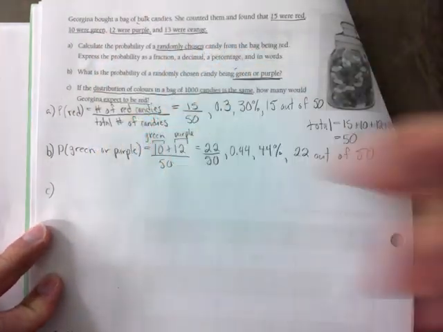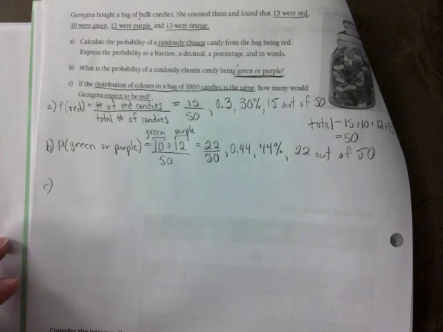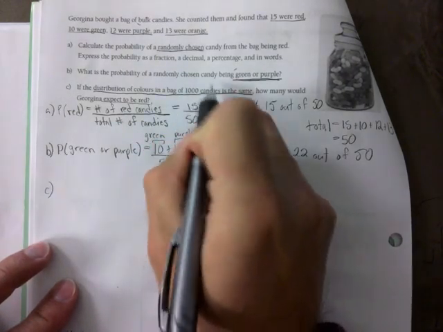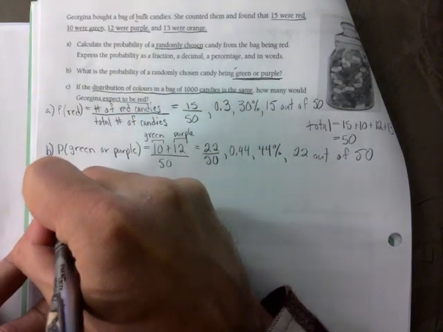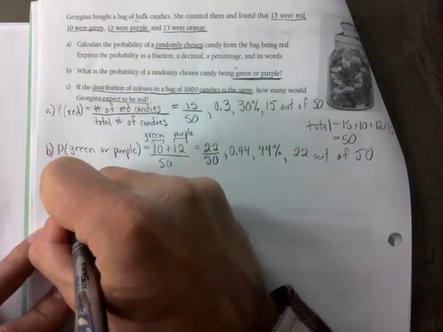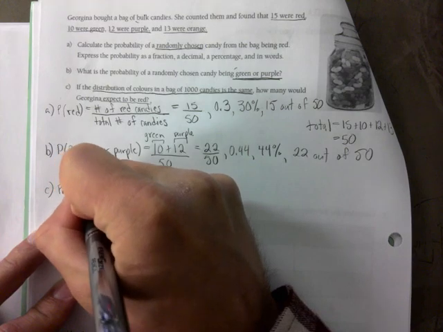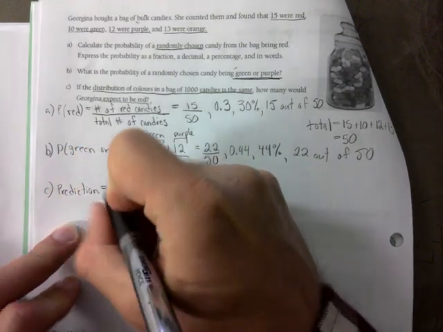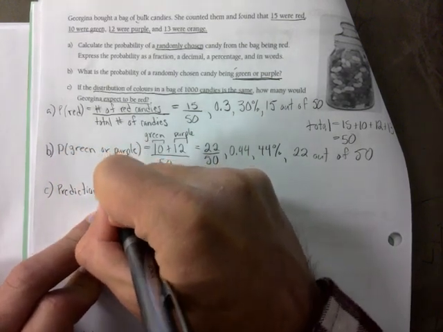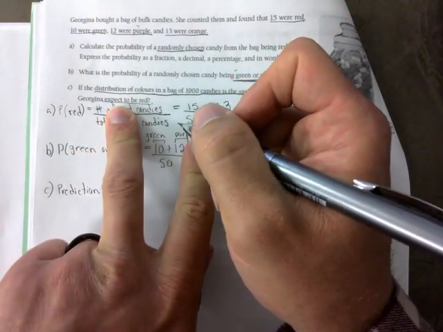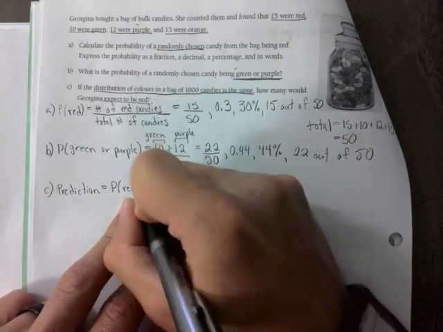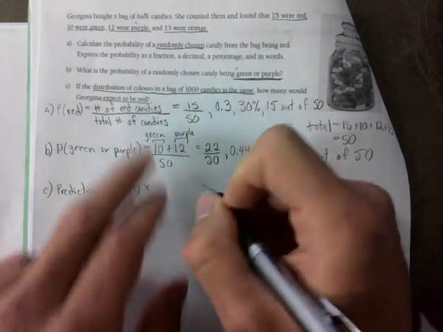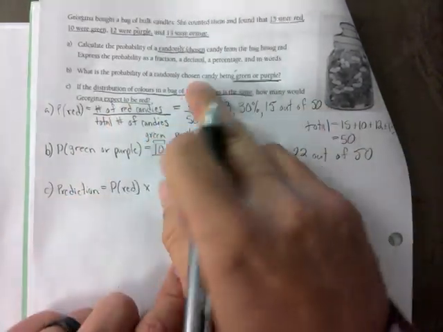This time we want to forecast or predict how many would be red if we had 1,000. So our prediction equals the probability of there being a red times the new total.